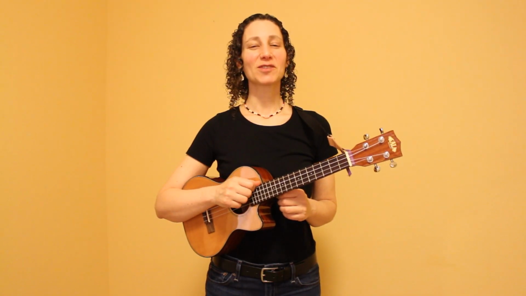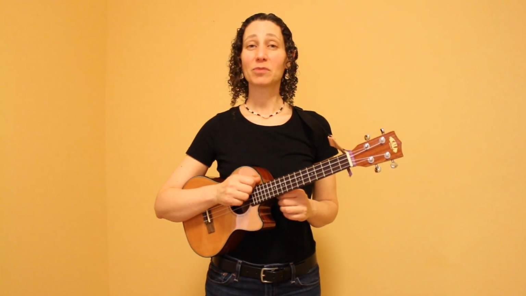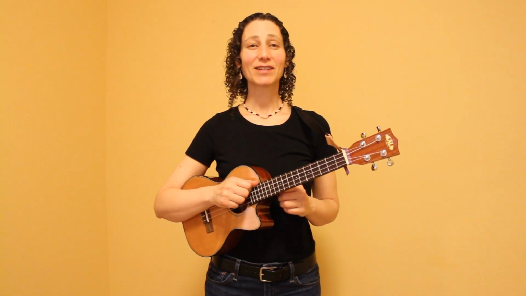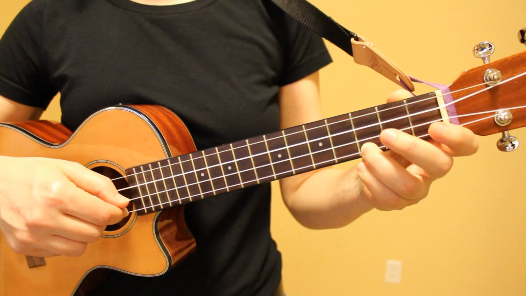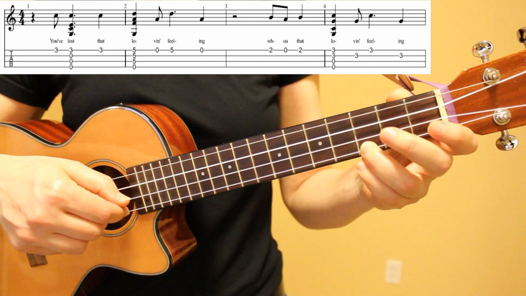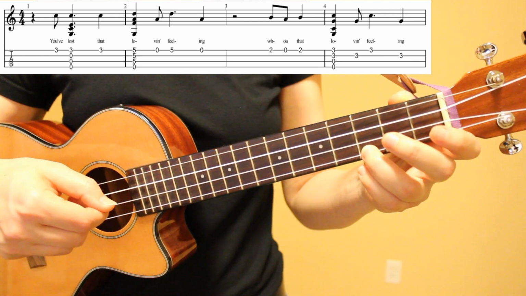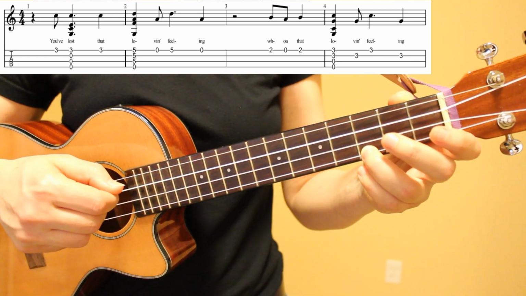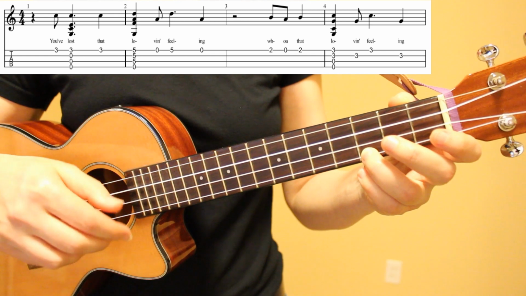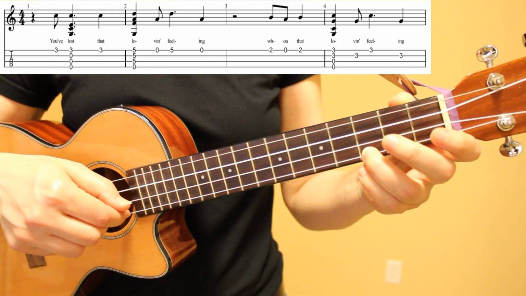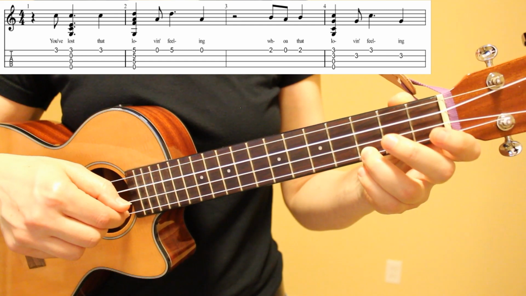The next tip for understanding tablature is that you may play more than one note at the same time. Let's take a look at an example. Let's look at our sample line again, and you'll notice that I've added more numbers. Underneath our second note, there are now 3 zeros. Notice that they're all stacked on top of each other, and that means that they should all be played at the same time. There are 2 ways that we could play this.